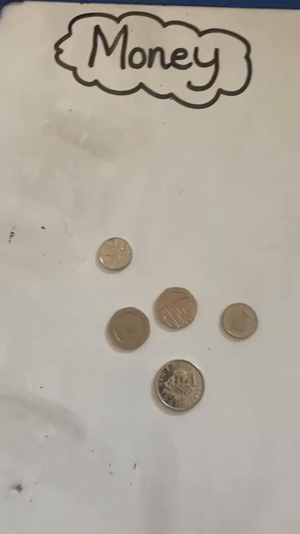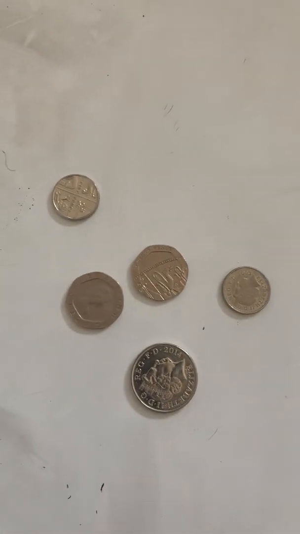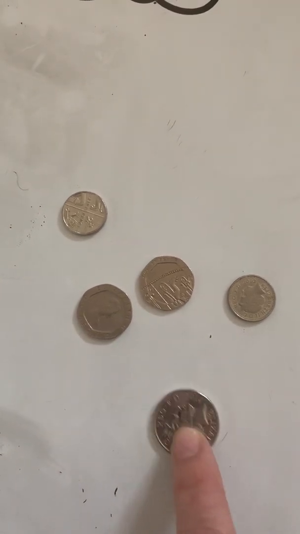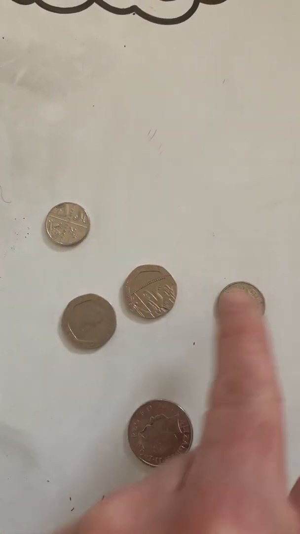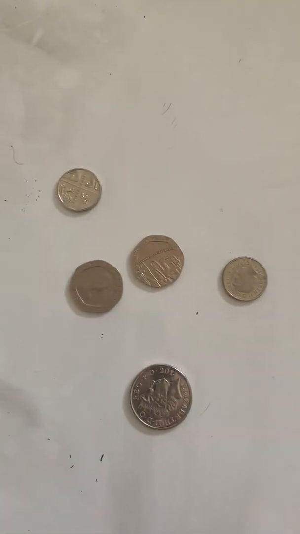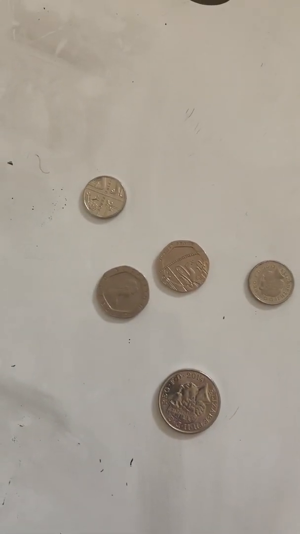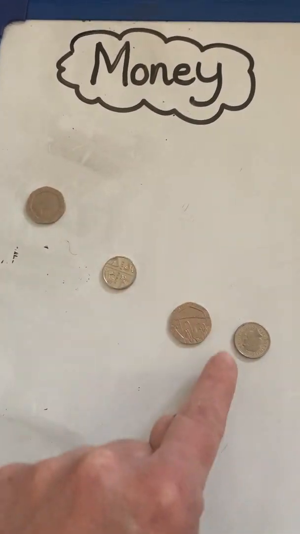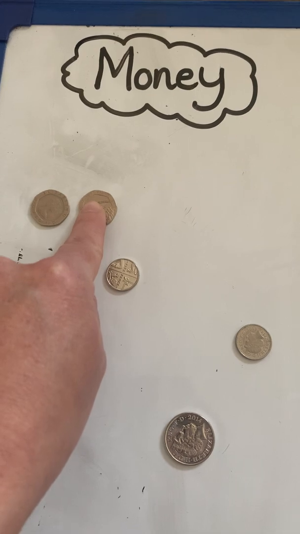So how much money have we got here? Which coin have we got now that is the largest value? So we've got 10 pence, we've got 5 pences, and we've also got 20 pences. So obviously the 20 pence is the coin with the larger value. So we're going to start with that. So we've got 1 20 pence and 2 20 pences.